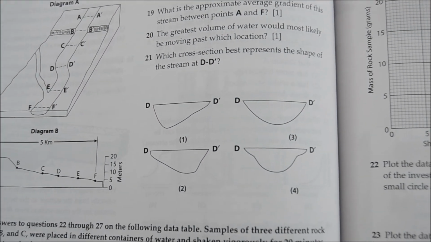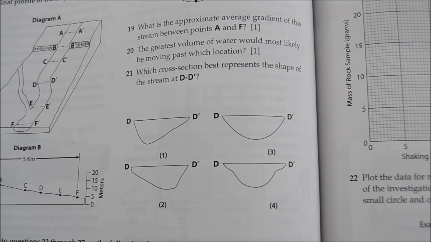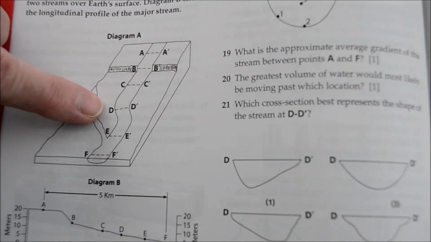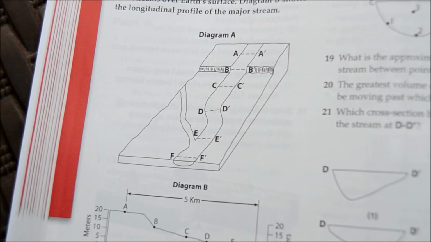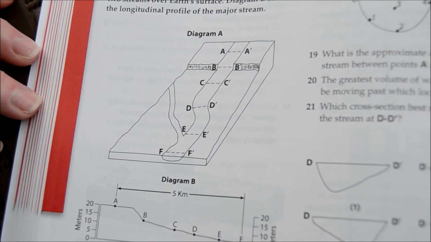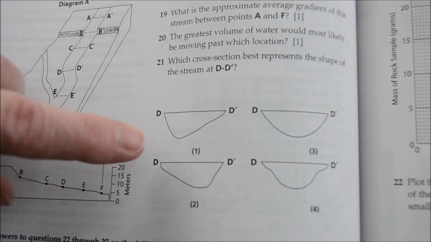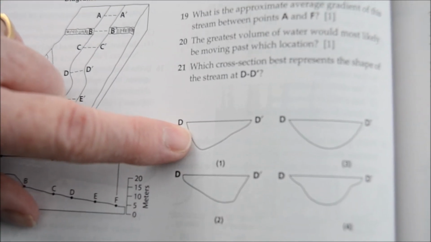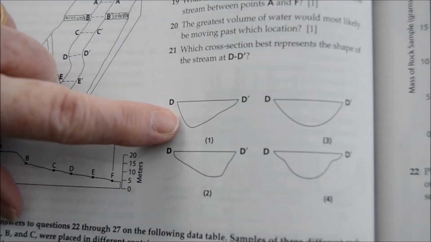21. Which cross-section best represents the shape of the stream at D prime? We're on a meander. The outside of the meander is D. The inside of the meander is D prime. Thinking back to all the videos and your notes, it's going to be deeper at D because it's got a higher velocity. So deeper at D, I'm building sediments up at D prime, or I'm depositing. So choice number 1.